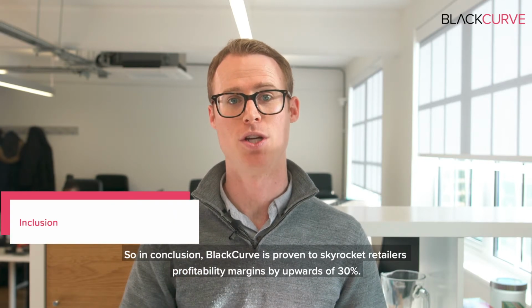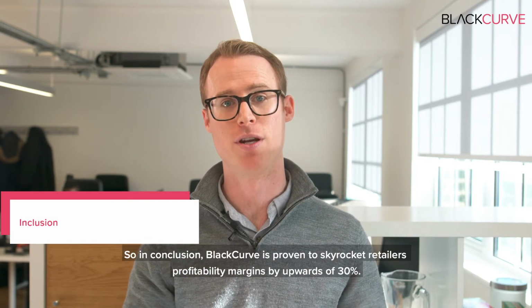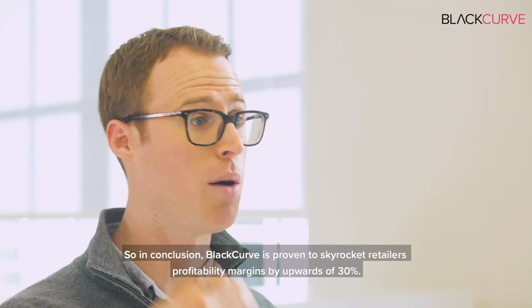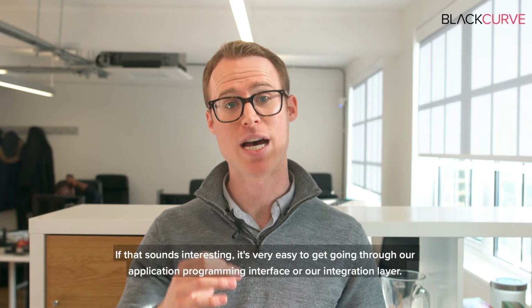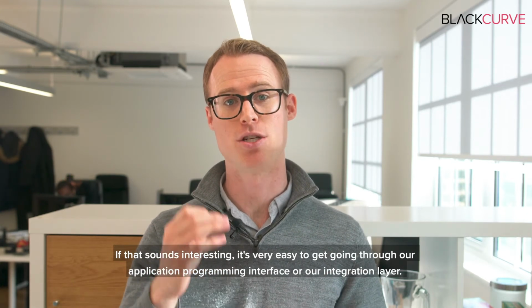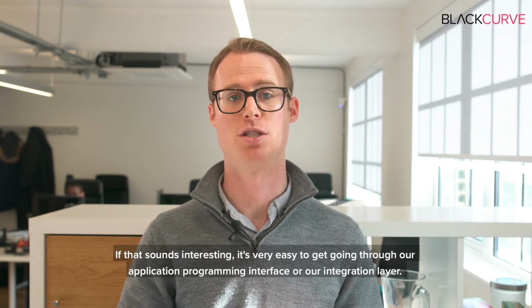So, in conclusion, BlackCurve is proven to skyrocket retailers' profitability margins by upwards of 30%. If that sounds interesting, it's very easy to get going through our application programming interface or integration layer.